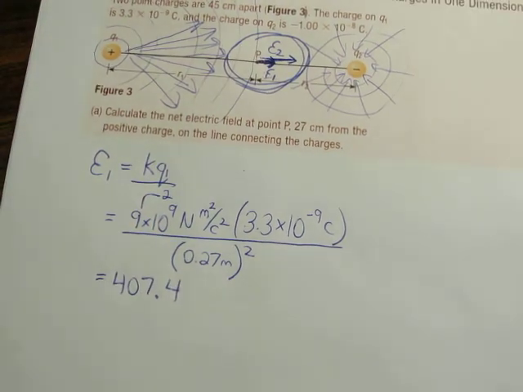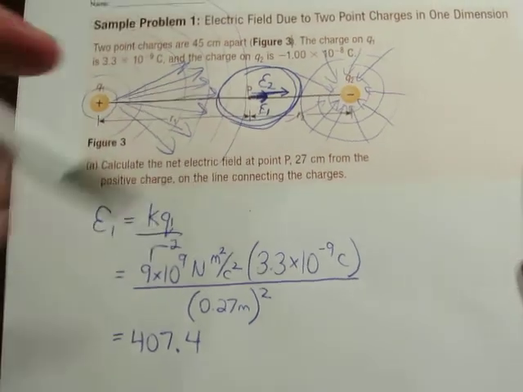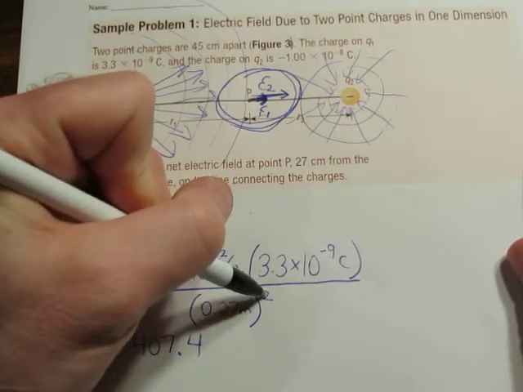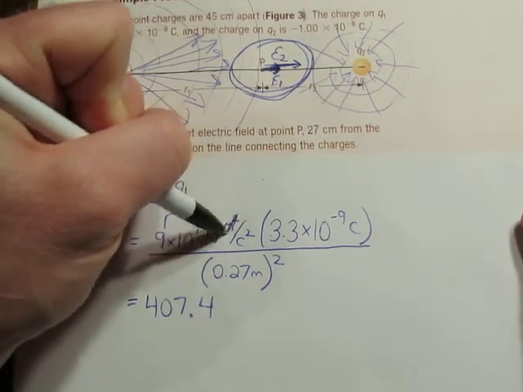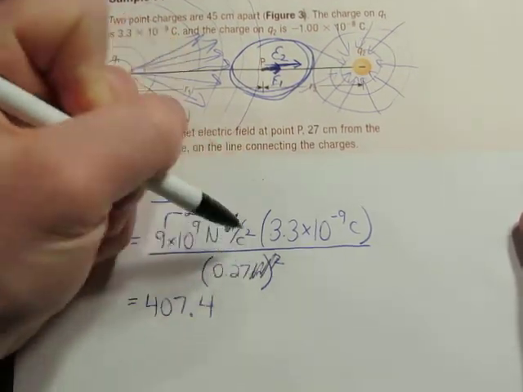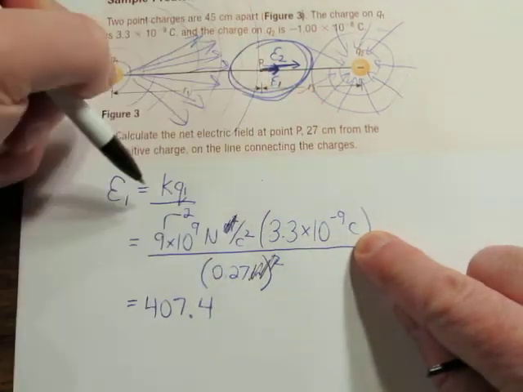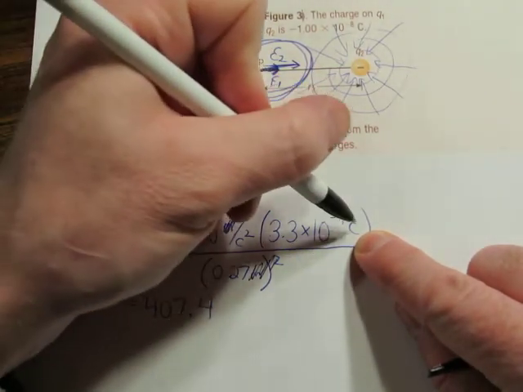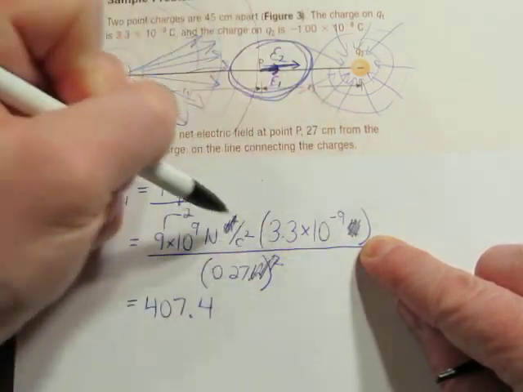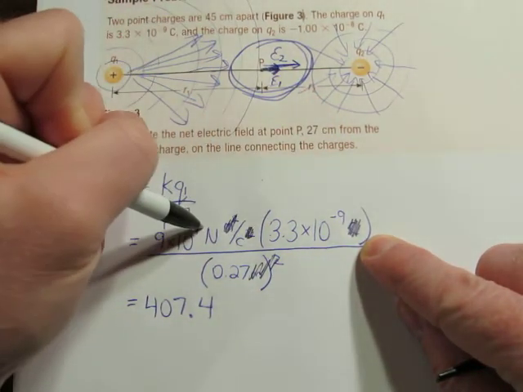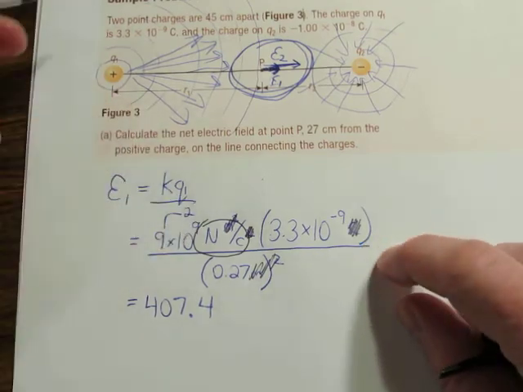Now what about the units? Well, if you look and see what happens here, meters will be squared on the bottom, and it will cancel with meters squared on top. Coulombs is not squared. It's just one single charge, but coulombs will cancel with one of these coulombs on the bottom. And that's it. You are left with these units on the answer in the end.